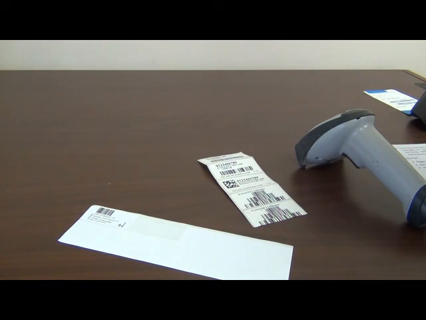So this video was designed to help primarily with the point of care and use of barcodes, wired or wireless, in point of care. And hopefully it helped you.